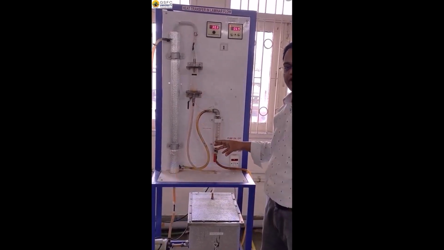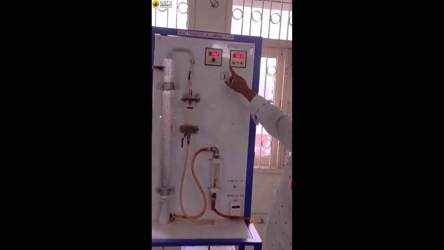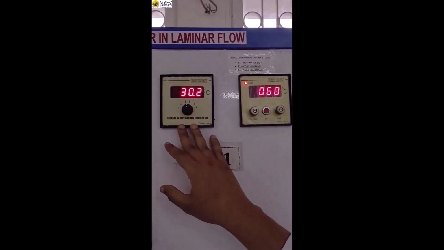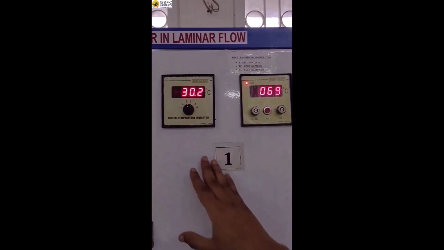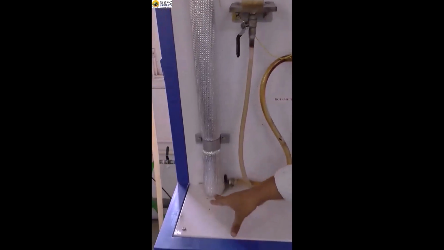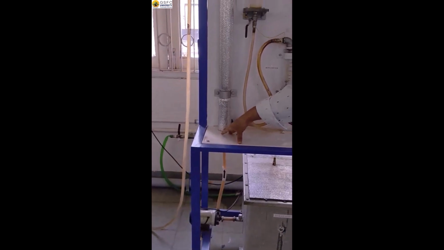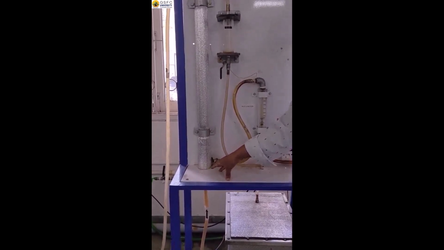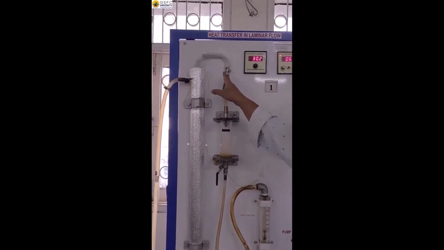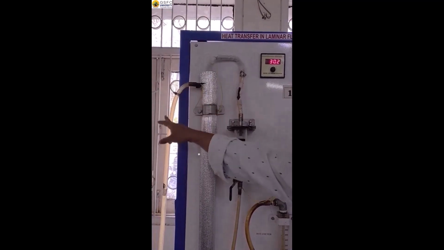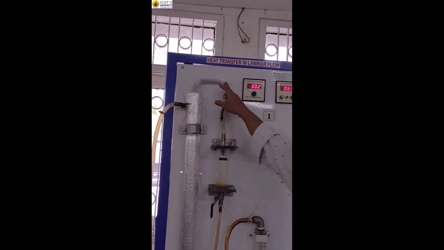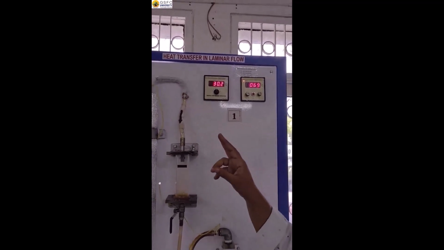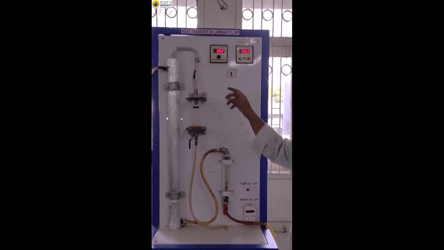For measuring the temperature, we use a temperature indicator. There are 4 readings, 2 for the inlets, one for the cold water inlet, one for the hot water inlet, and 2 for the outlets, one for the cold water outlet, the other one for the hot water outlet. For this, there are 4 thermocouples which measure the temperature.